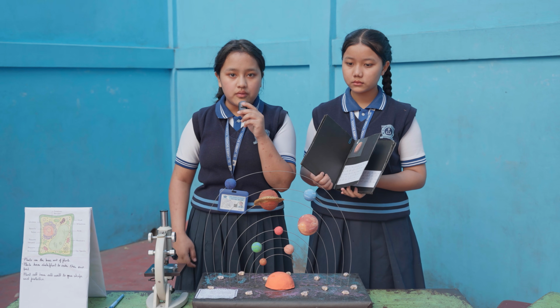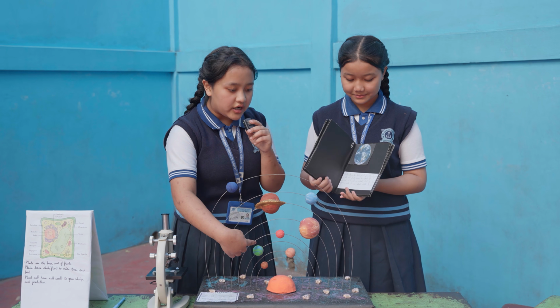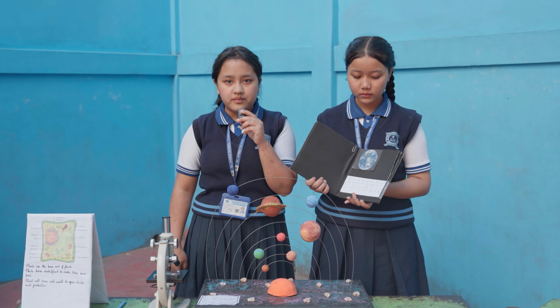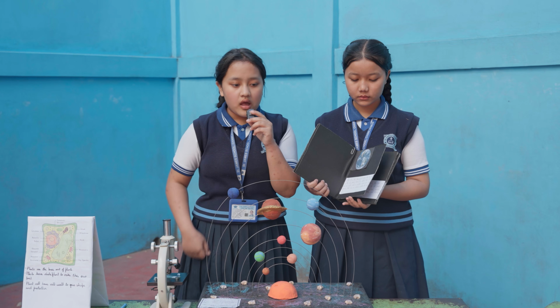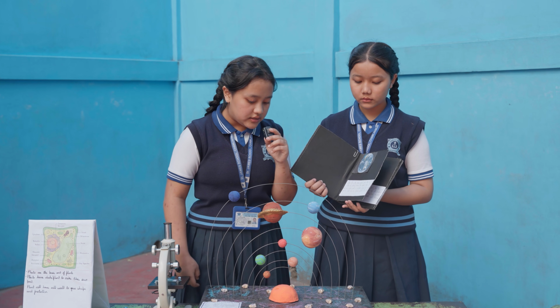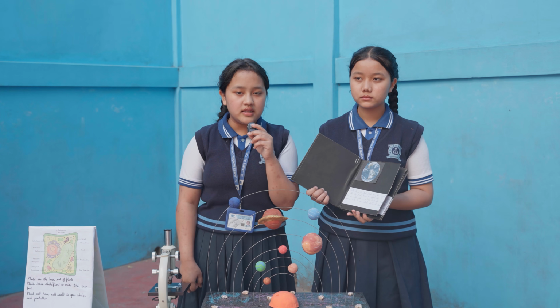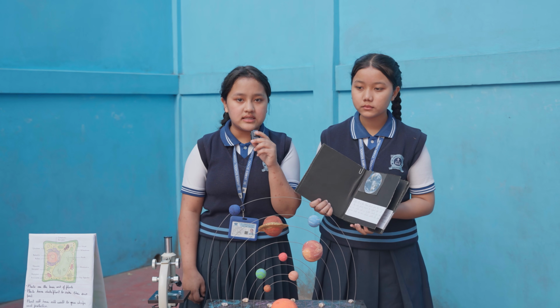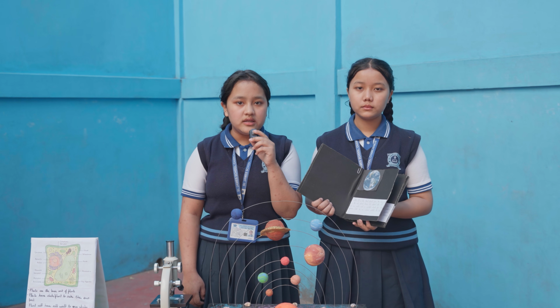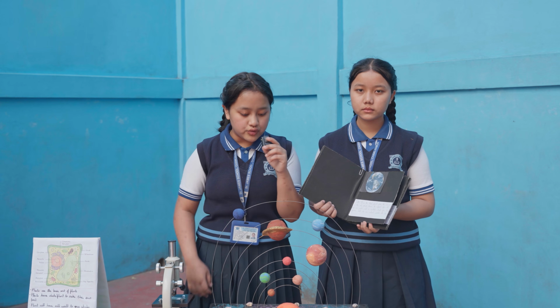And Venus has no moons. And this is Earth. Earth is the third planet from the sun. And Earth is the only planet known to support life. It has air, water, and a suitable climate for living organisms. And Earth has one natural satellite, that is the moon.